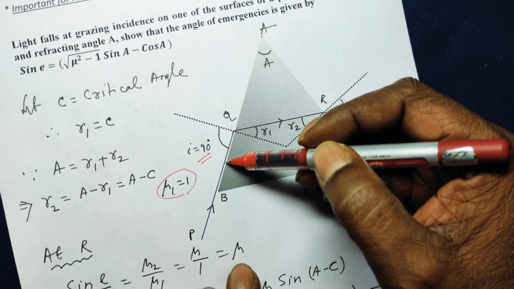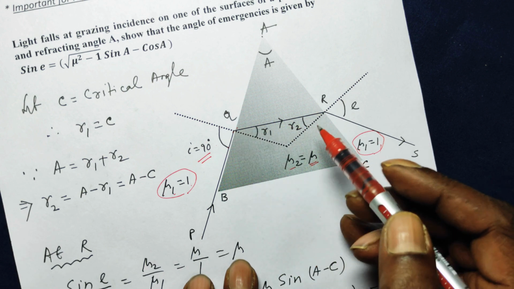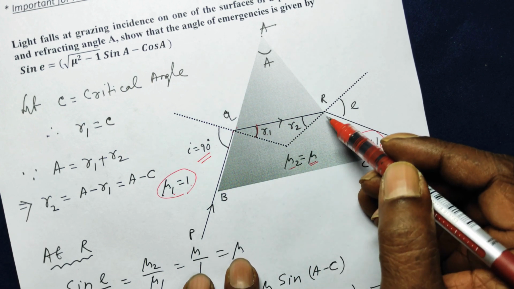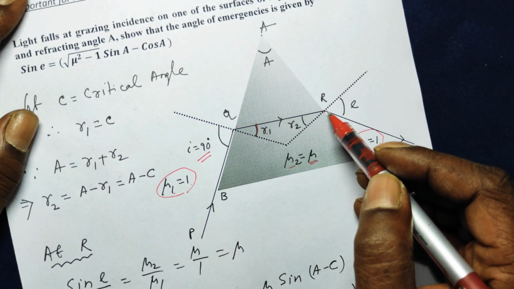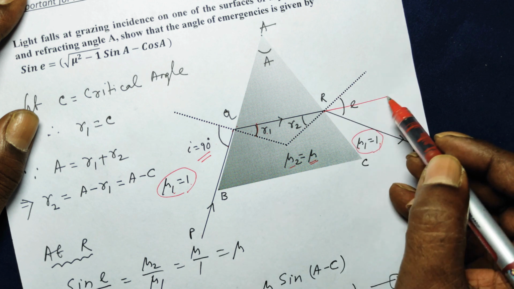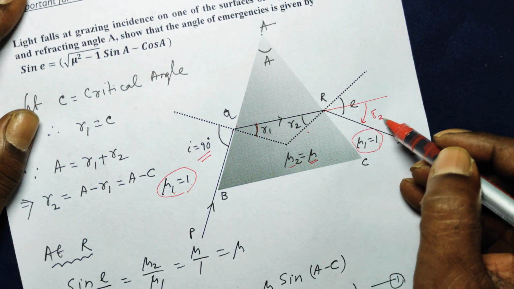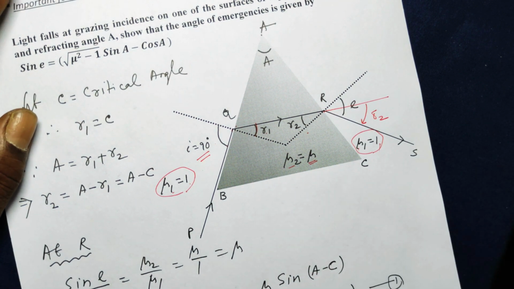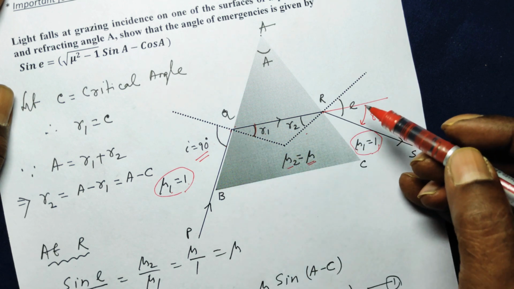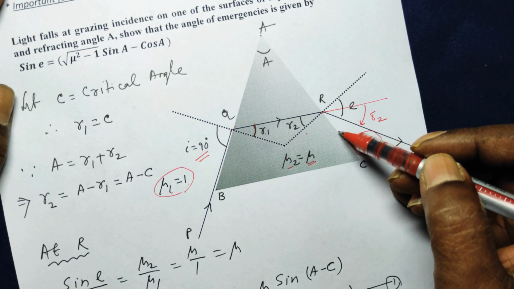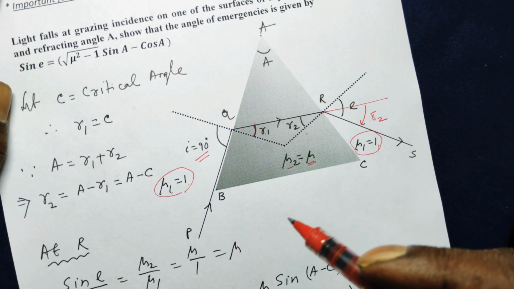So it was supposed to move to this side. Going from rarer to denser, it bends towards the normal. So this is your angle of refraction R1 at the point R. At the point R, it was trying to move to this side, going from denser to rarer. This is the amount by which it has bent. Let it be delta 2. And I have told you in previous videos, if either this I is 90 or this E is equal to 90, then the deviation becomes maximum. But here we are deriving something else.